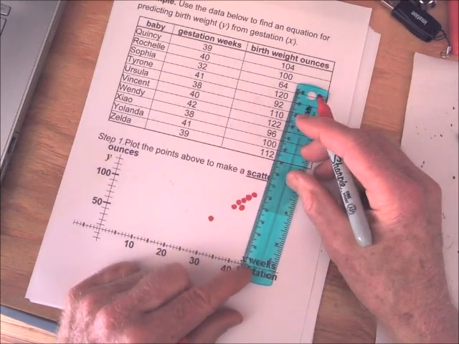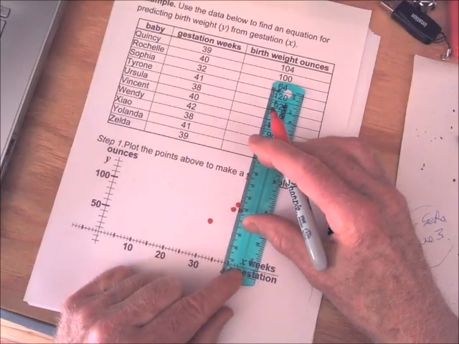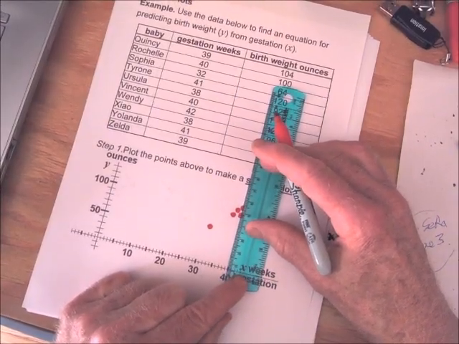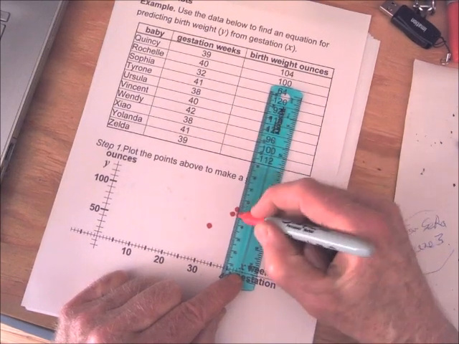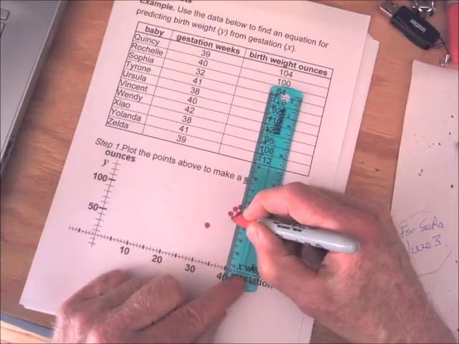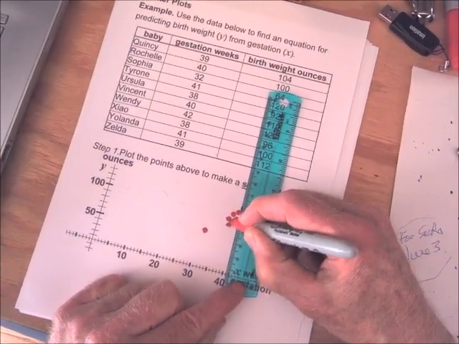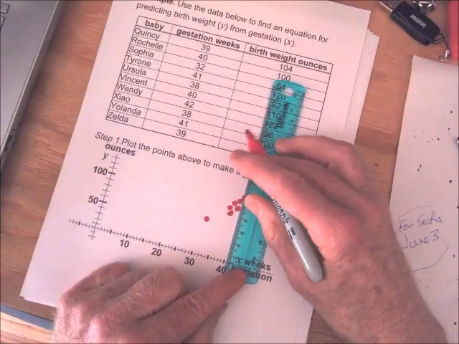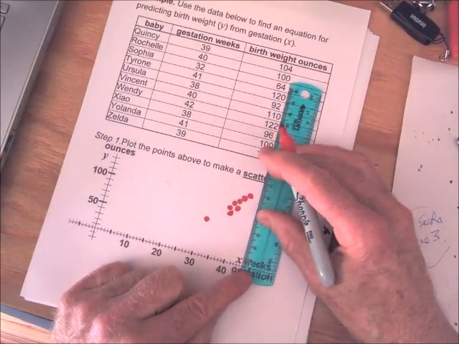Xiao, 38 weeks, 96 ounces. 41 weeks, 100 ounces.